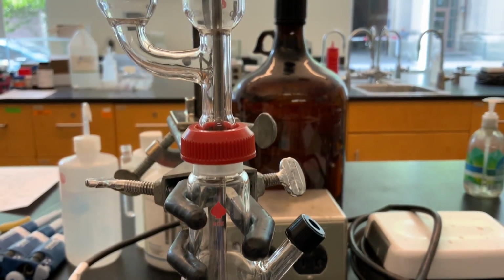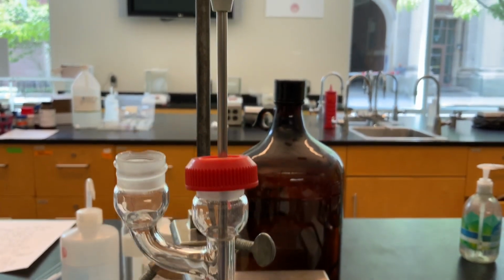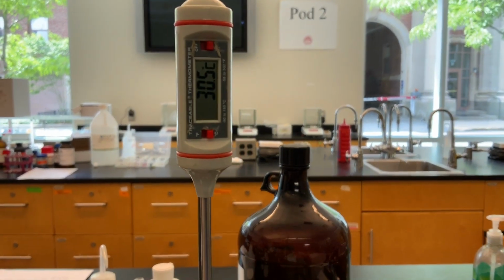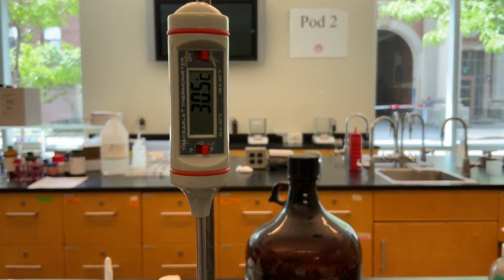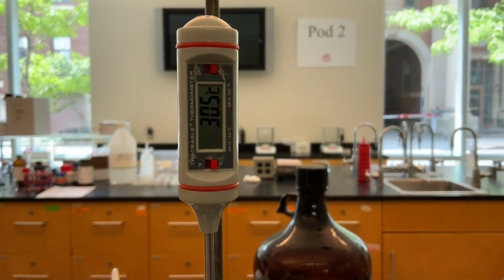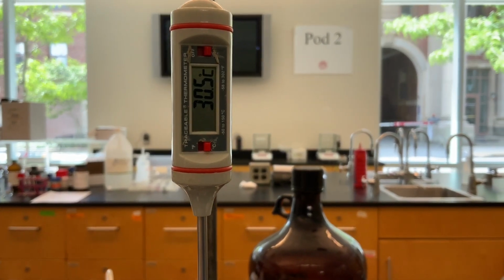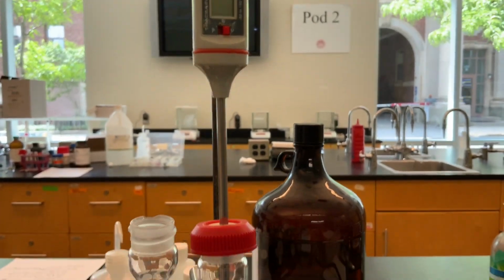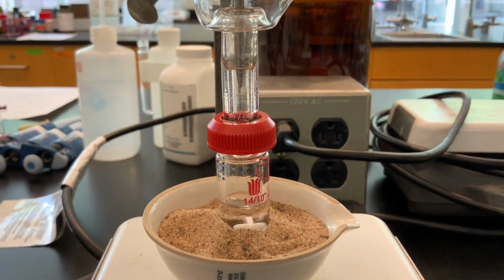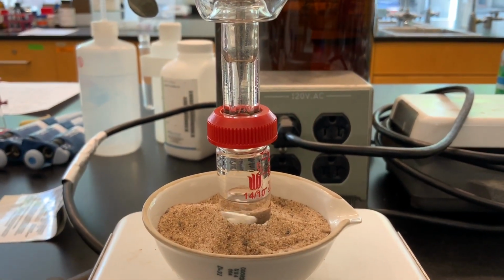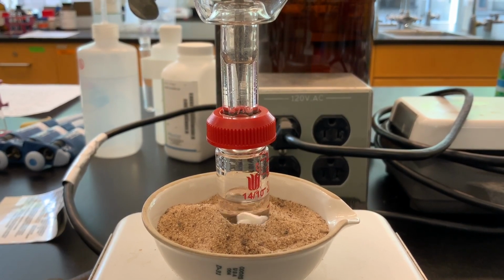Right now it just started boiling, so there are no vapors yet to hit the thermometer, but we can see that the air in there is hotter just because it's over this hot plate. It's 30.5 degrees now, but we're going to expect close to around 69 once the vapors of the hexane start to rise.